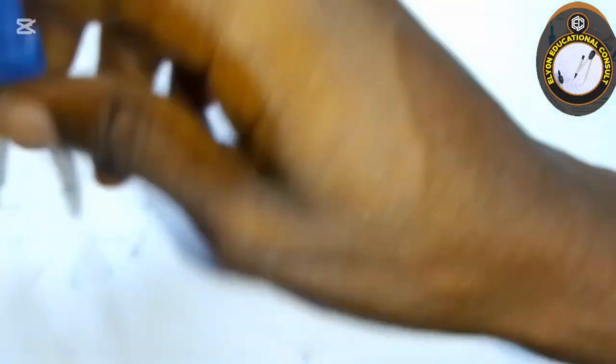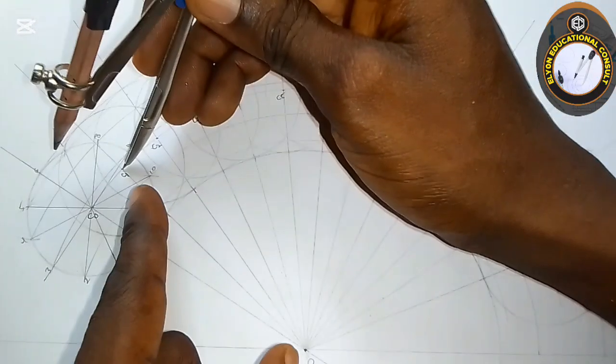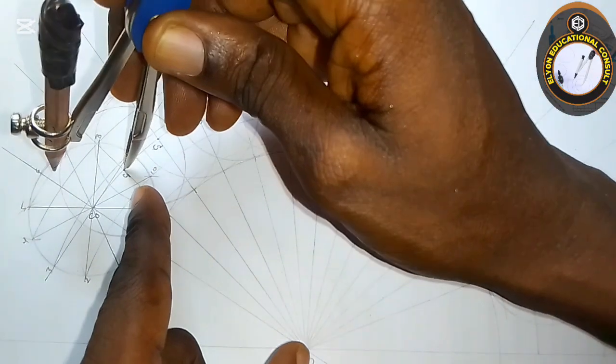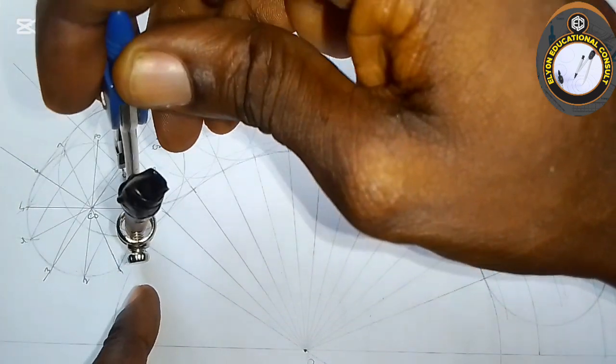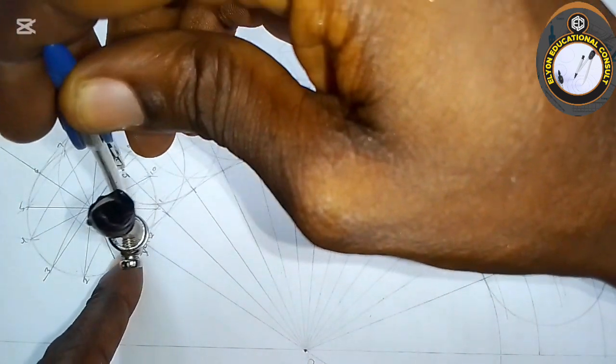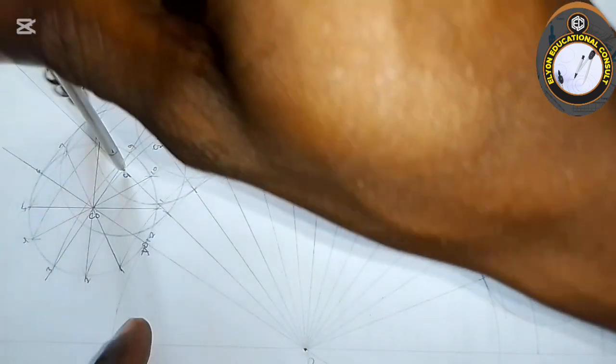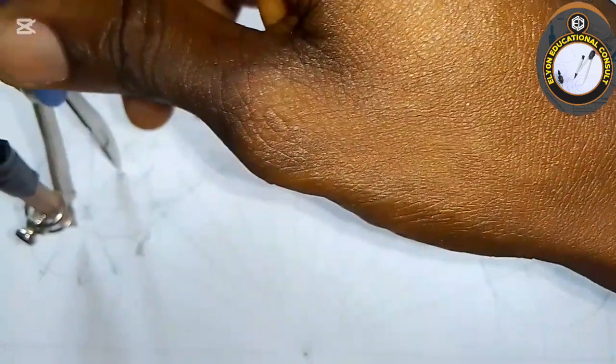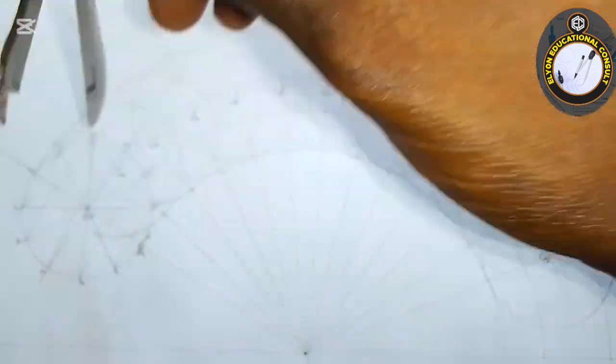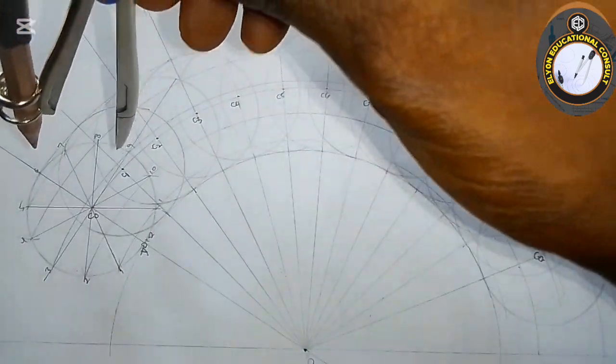So I will place the compass at the center of the first circle. This is the center of the first circle, and I will use it to strike. You can see that it's there already, as if I'm drawing this circle now. I want us to take a look at it very well. So let me do that again now.